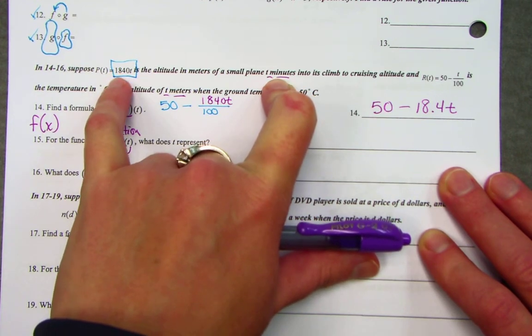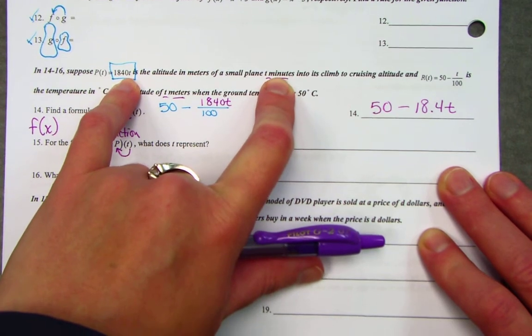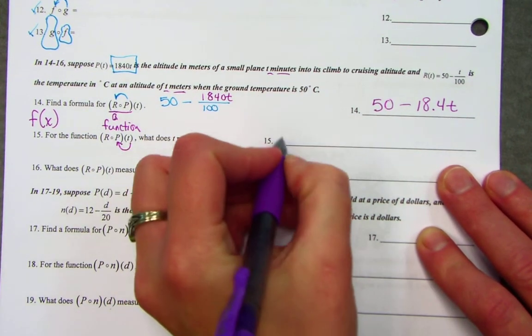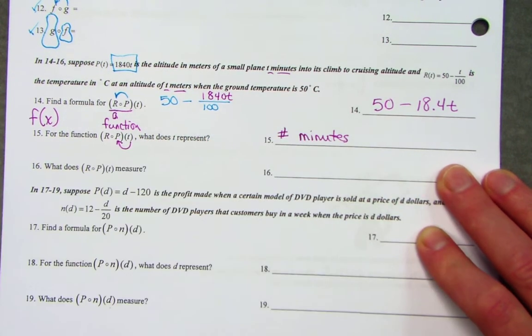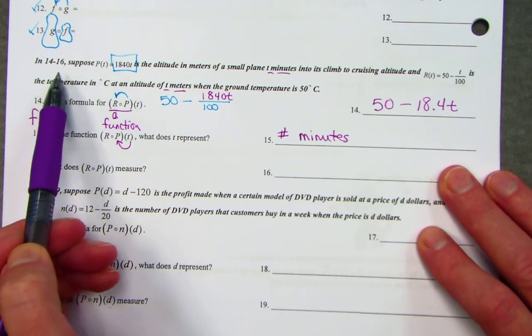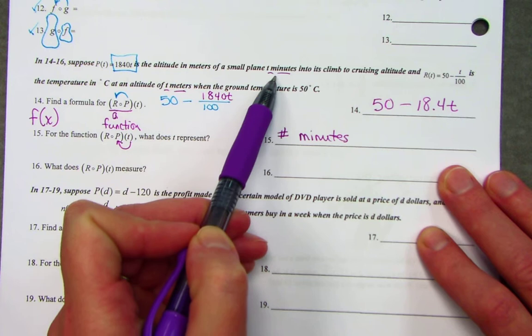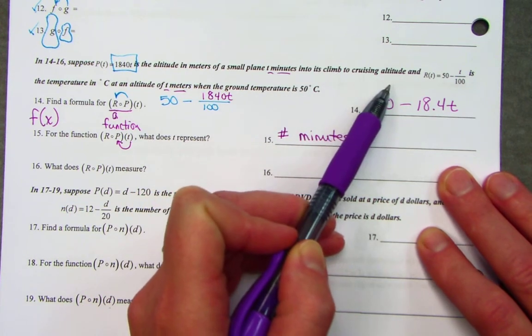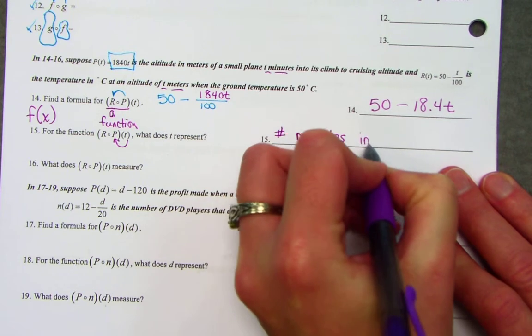Remember, we're picking up this whole function and nesting it inside. So it's going to tell me the number of minutes. And then I have to figure out, well, number of minutes of what? So p tells us the altitude in meters, t minutes into its climb to a cruising altitude. All right, well, there it is. t is our number of minutes into the climb.